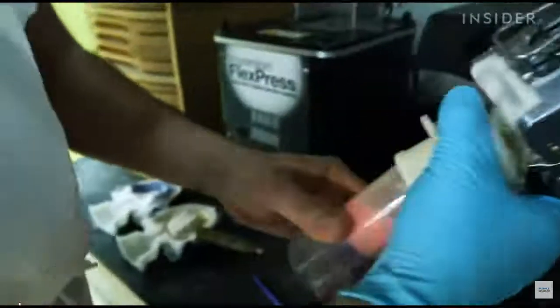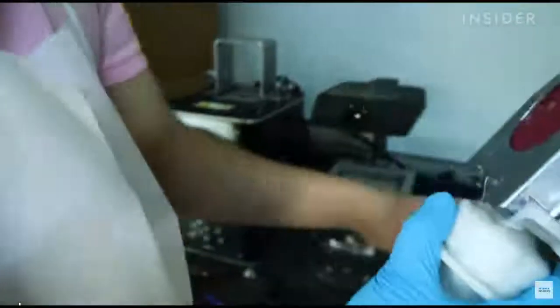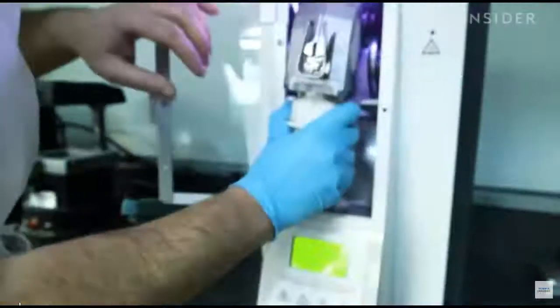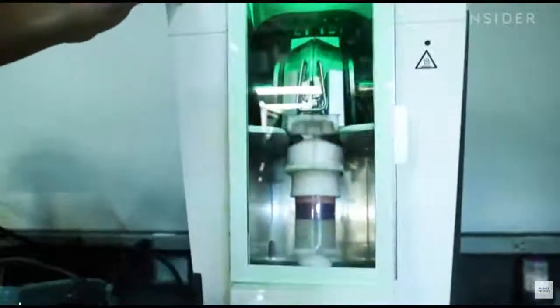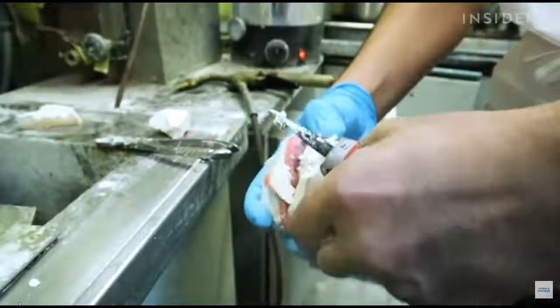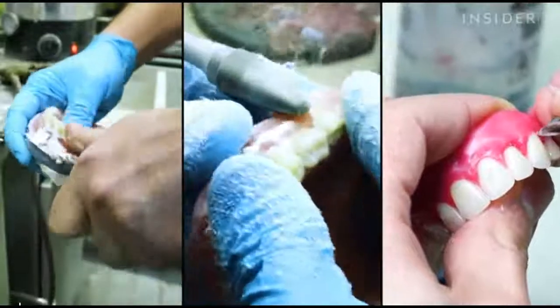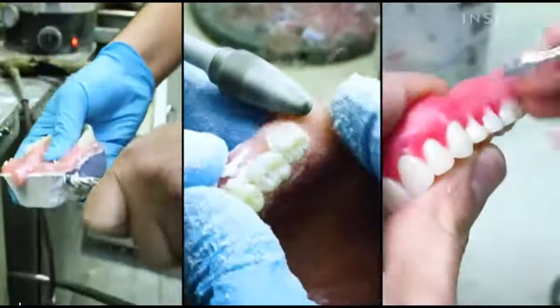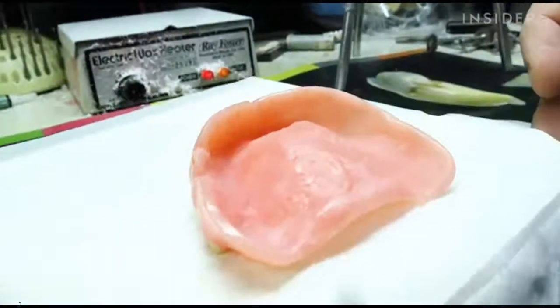Then, a machine called the IVO-base injects the acrylic liquid into the molds to stick to the denture teeth. The dentures are cleaned up and polished. They're now ready for the patient.